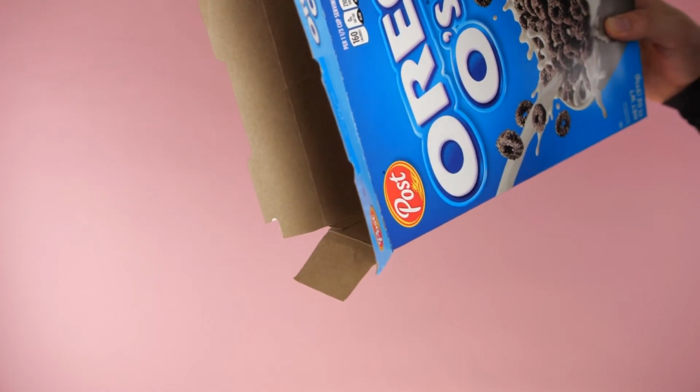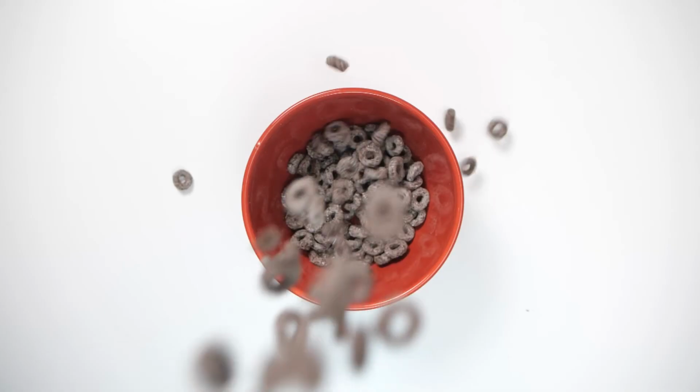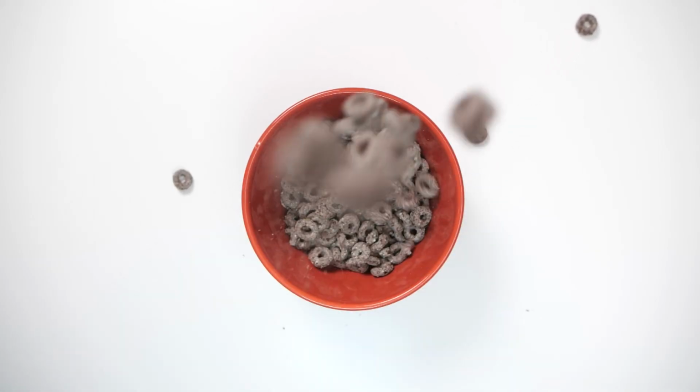And something else that I also learned when shooting this was that it's important to keep in mind your following shot when you're shooting a scene. Because for example, if we had a trickle going on in the first shot and then we had an enormous amount of cereal pour into the bowl in the second shot, then the transition wouldn't be as cohesive.